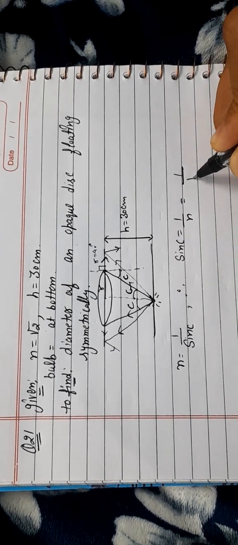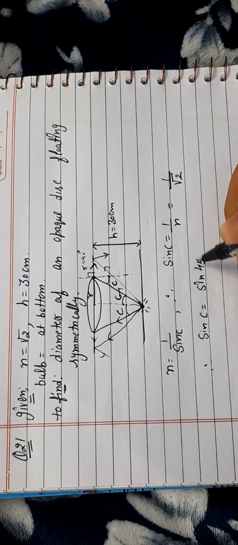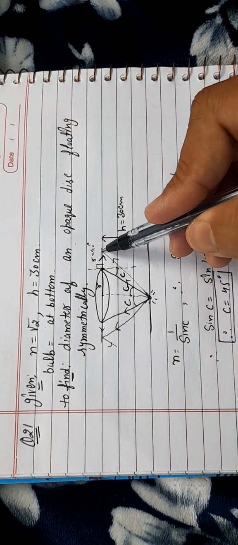As we know, n is equal to 1 upon sine C from the condition of TIR. Therefore sine C turns out to be 1 upon n, and n is already given, so sine C is 1 upon root 2. Therefore sine C is equal to sine 45 degree. Therefore the critical angle is 45 degree. So any ray which is incident at an angle greater than the critical angle will reflect back, or retrace its path, or we can say it will reflect back into the denser medium.